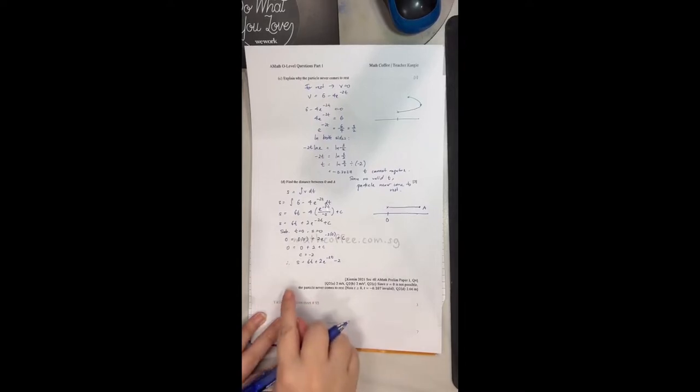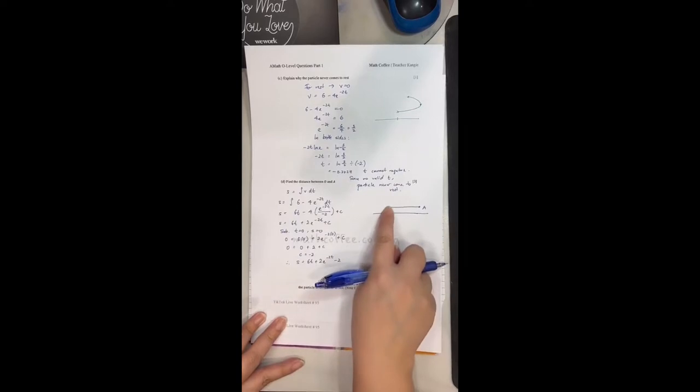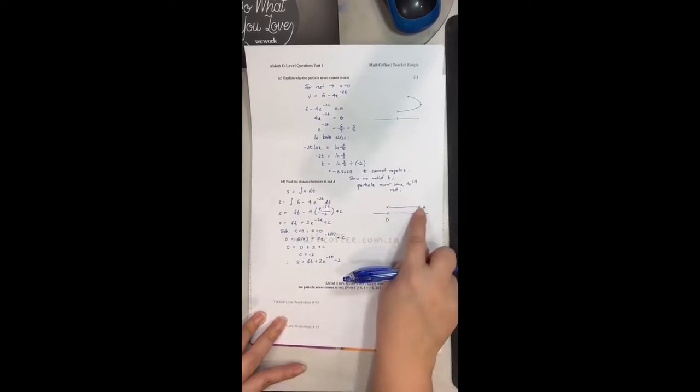Now, you want to find the distance between O and A. O is the starting point, so nothing much. A is what? Remember just now at A, my t is ln 2. Particle starts at rest simply means that v equals 0 when t equals 0.